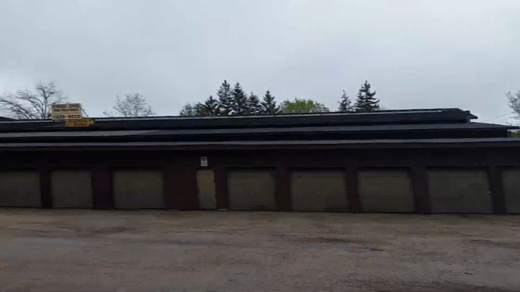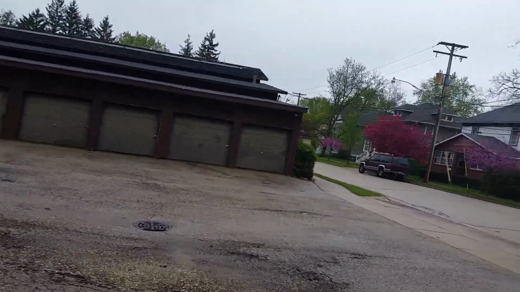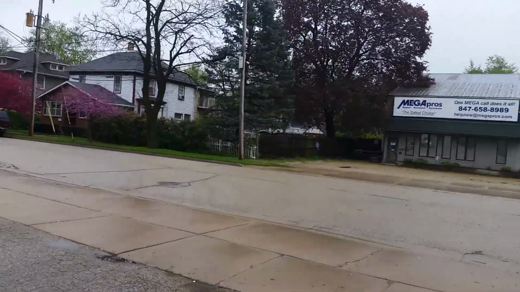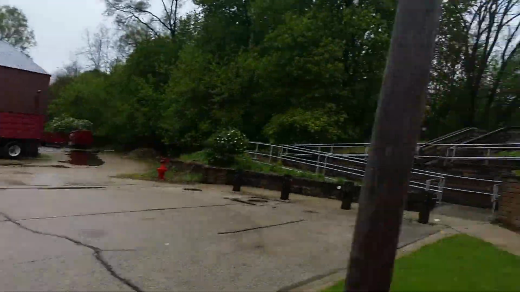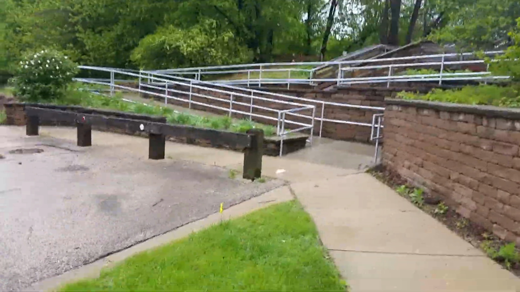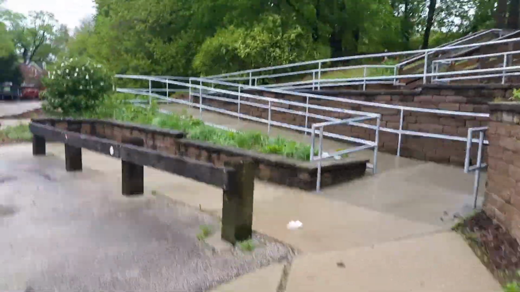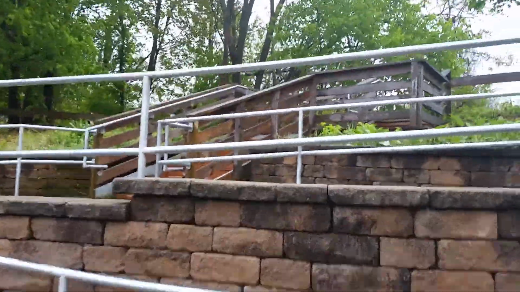So we're here, Algonquin, Illinois. A storage facility, obviously, right there. A nice little neighborhood that we were just talking about in that model, or in the point forecast. So let's head up here onto this trail.